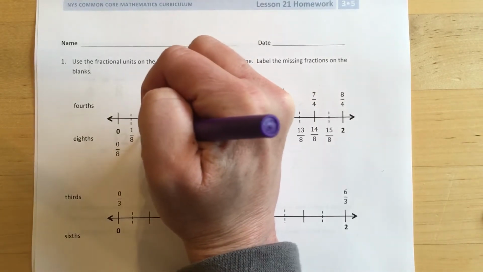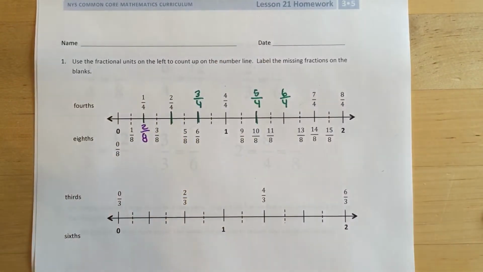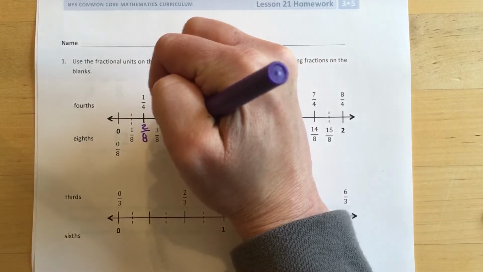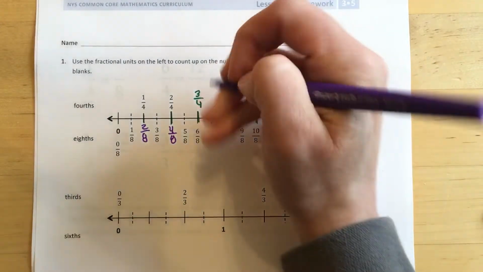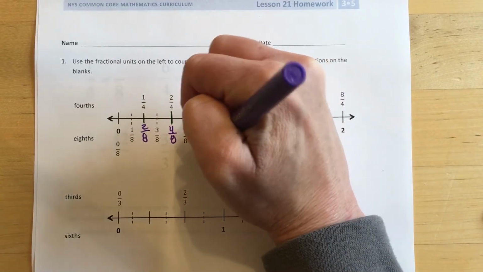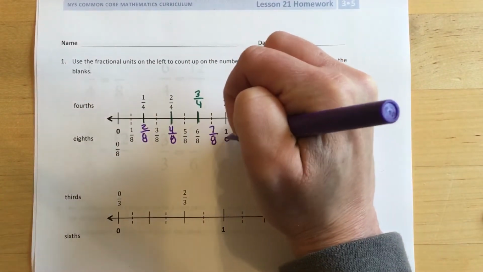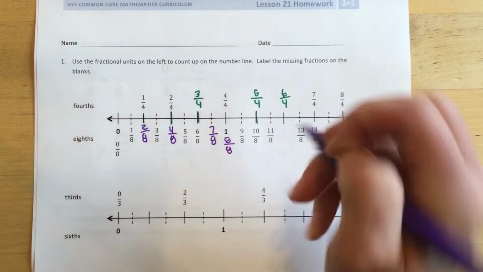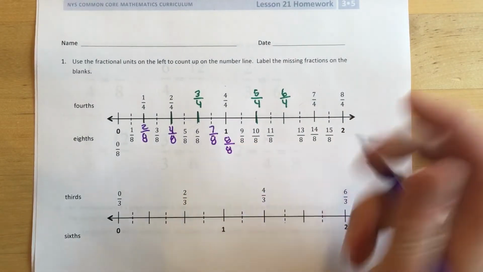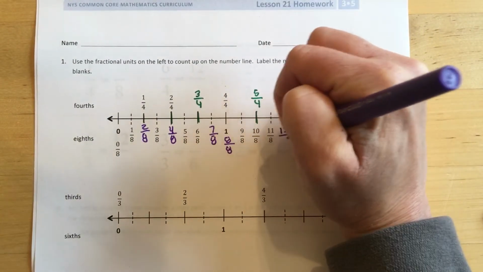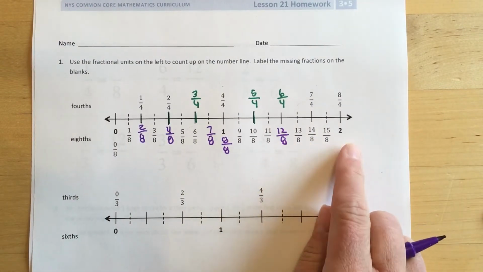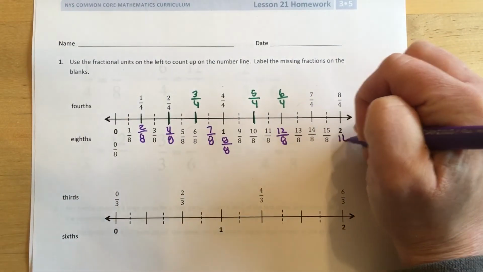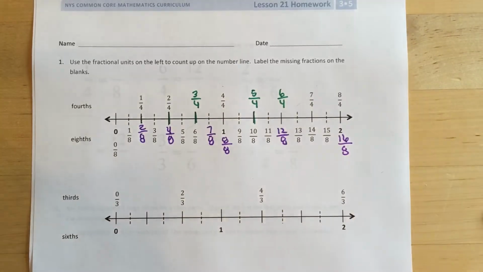I need to add 2/8. 3/8 is already there for me. 4/8, 5/8, 6/8, 7/8, 8/8 is equal to 1. 9/8, 10/8, 11/8, 12/8 is missing. 13/8, 14/8, 15/8, and I can say 16/8 is equivalent to 2.